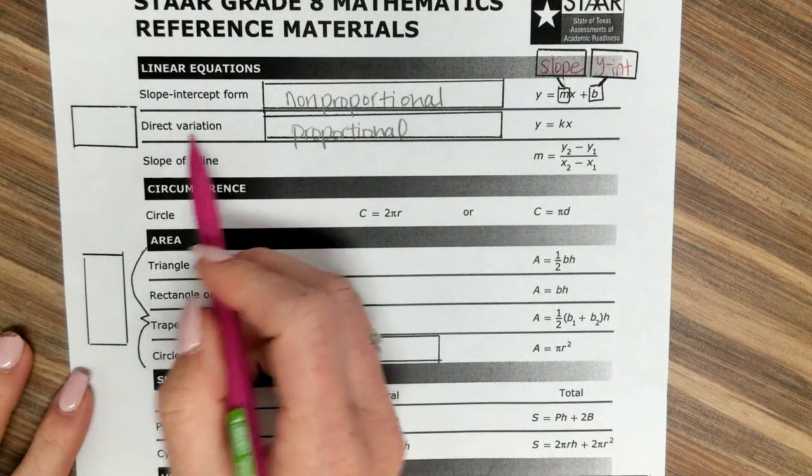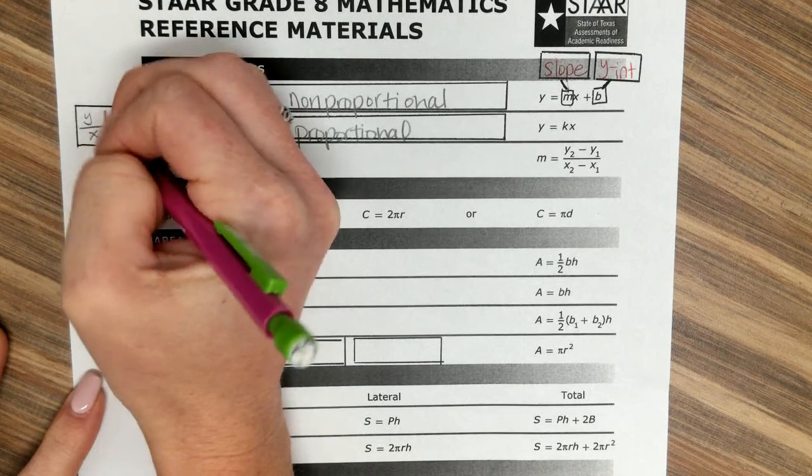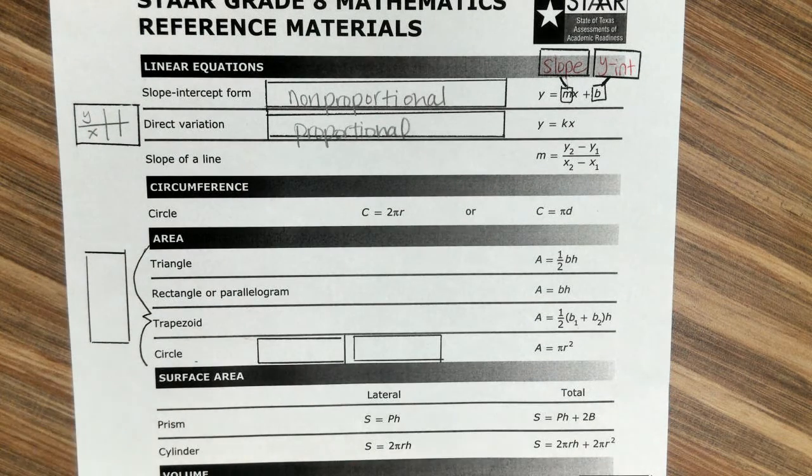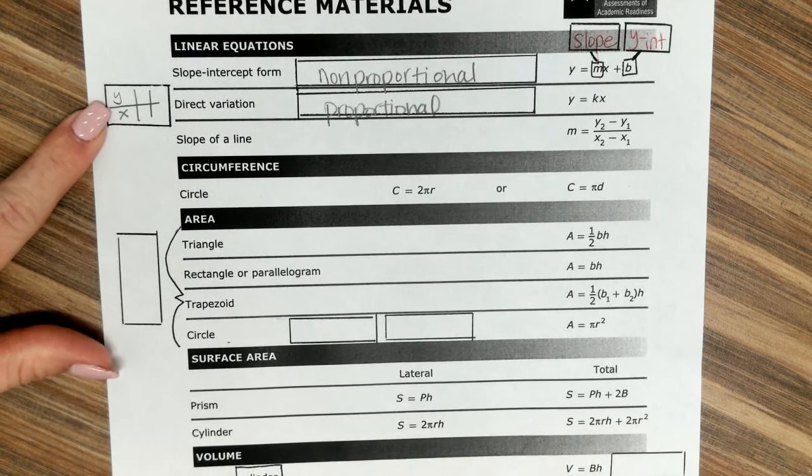And you can solve direct variation by making the box. That's what you're drawing right here, is making a box.